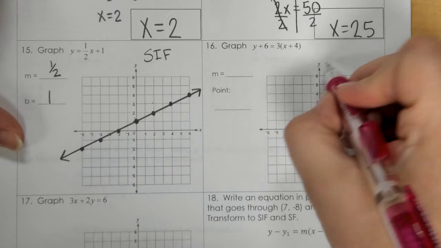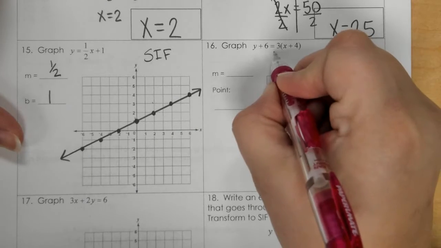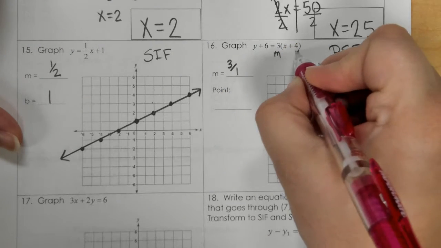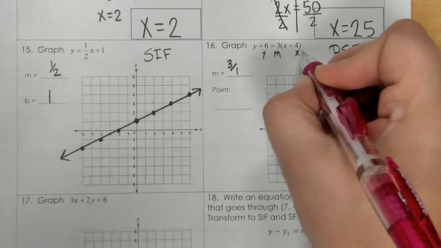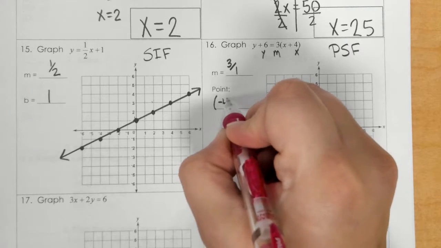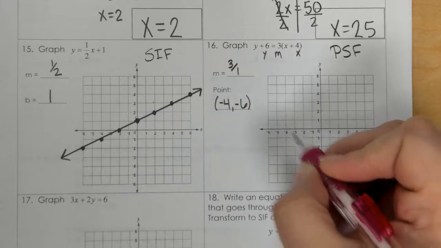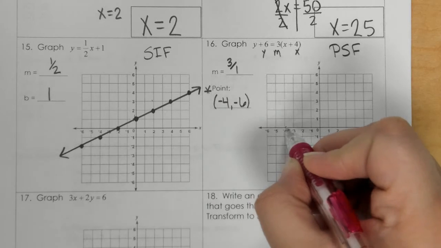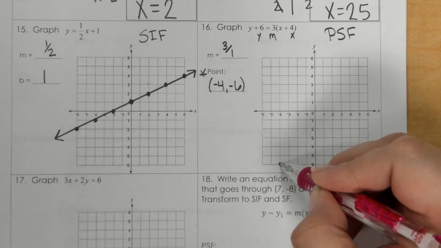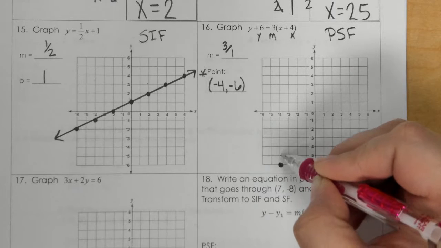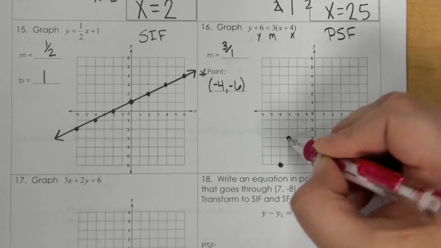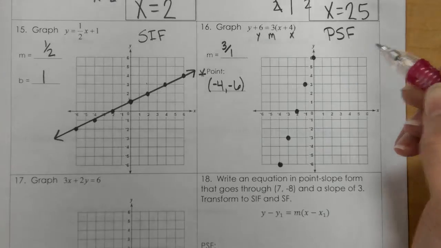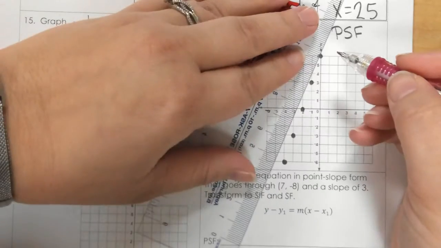For number 16, we have point slope form, where the m is always in the middle, so that would be 3/1. And then your point would be x and y, but when you take those numbers out of the equation, they become opposite. So that would be -4 and -6. And that is where you begin your graph. So I start there at the center, and I go over -4, and then I would go down to -6. From that point, I would rise 3 and run to the right 1. And then I would just keep doing that until I could not go any further. And then draw your line.